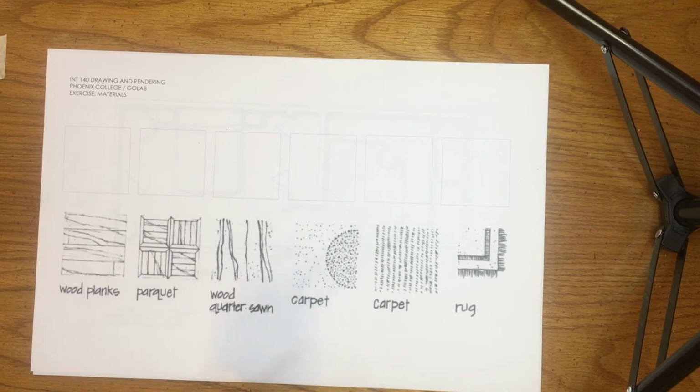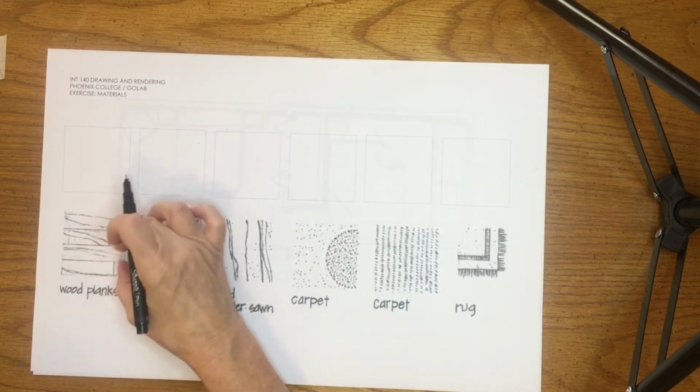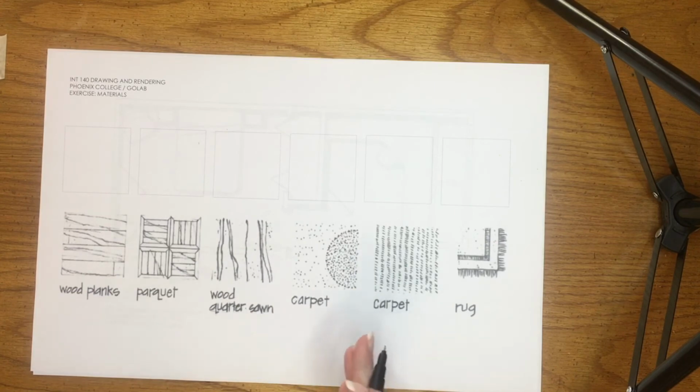So that's the first problem, is that I see designers, as we move through the semester, they make these beautiful perspective drawings and then all this really ugly detail of graining, and it just kind of throws the drawing. So you just kind of want to make the suggestion of wood planks. Also, each plank is a different entity.